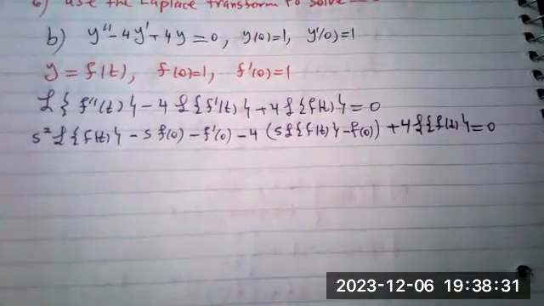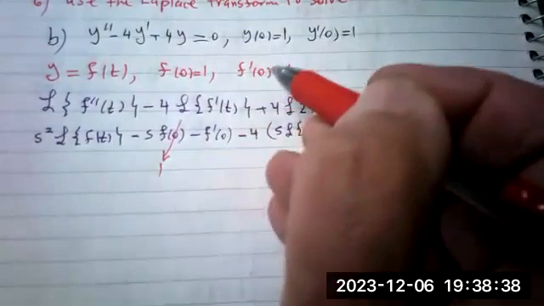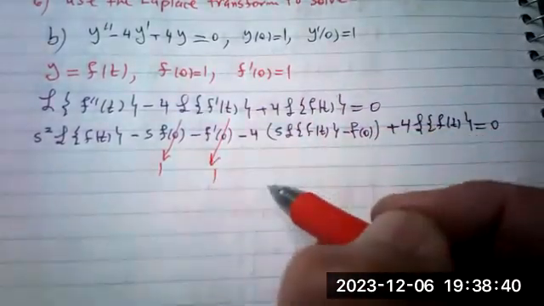Now we're going to apply the initial conditions that we have: f of 0 equal to 1, so this is 1, and f prime of 0 equal to 1.